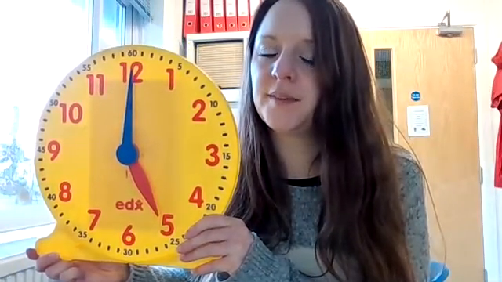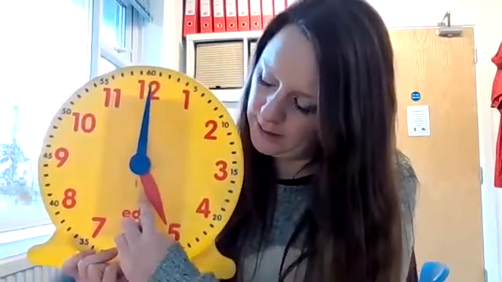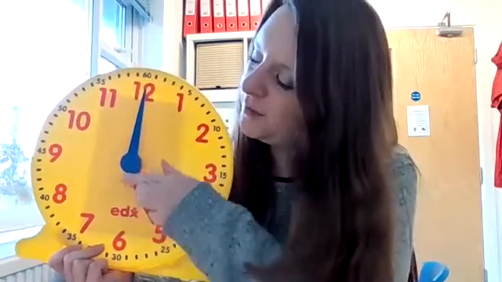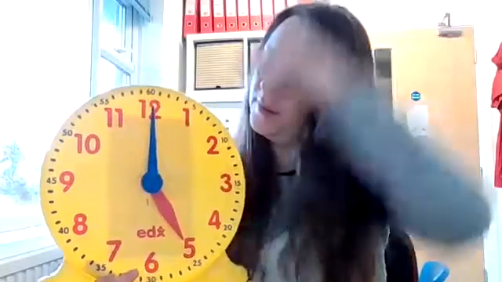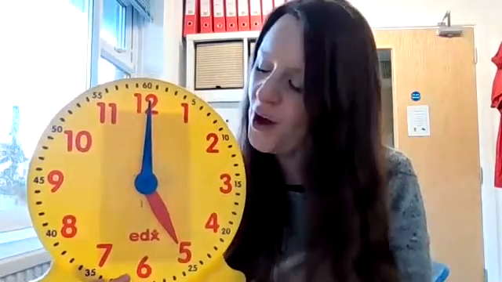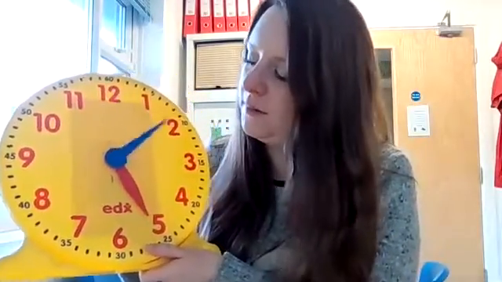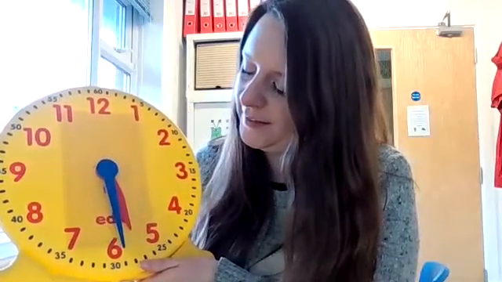What is the time? I hope that you said it is 5 o'clock because here my hour hand is pointing to that 5 and the long hand is pointing to the top. And the way I remember that is that I say o'clock to the top. So if that long hand that counts in minutes is pointing to the top, it's an o'clock time. Can you say that? O'clock to the top. So every time you see this long hand pointing up to the top, it's an o'clock time. O'clock to the top.